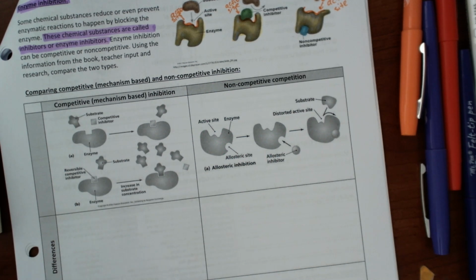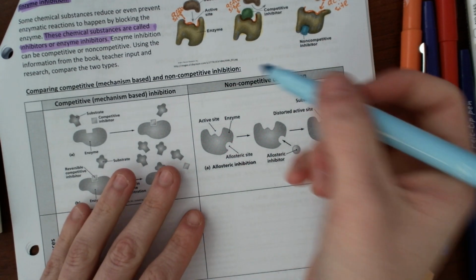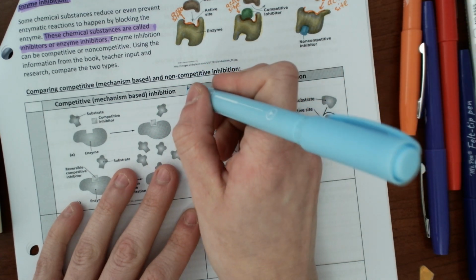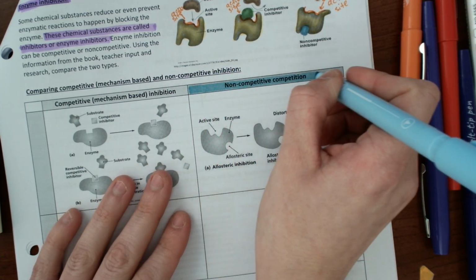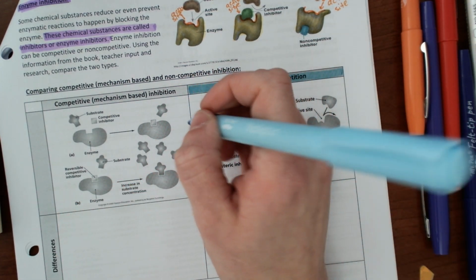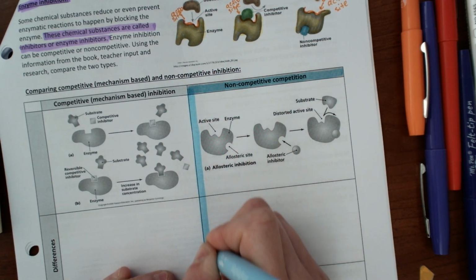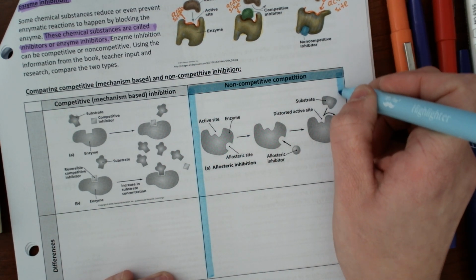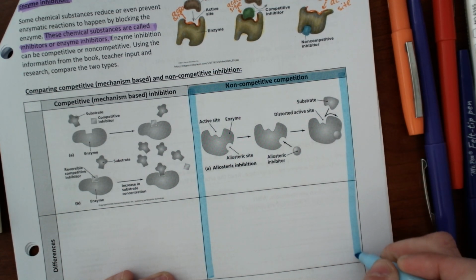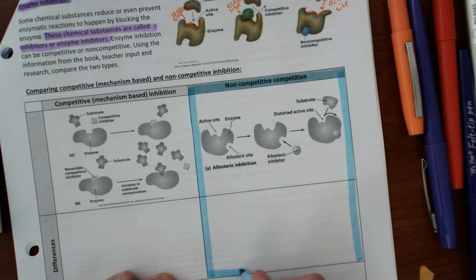So, how fun and exciting. Let me not mess up my own color key. Okay. And so non-competitive inhibition, make it blue. Whee! I have no self-control.